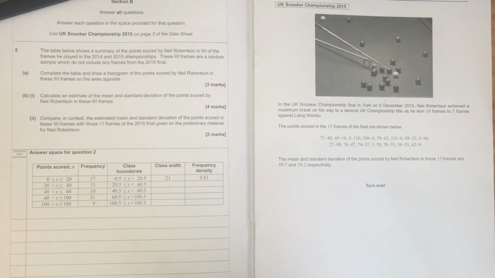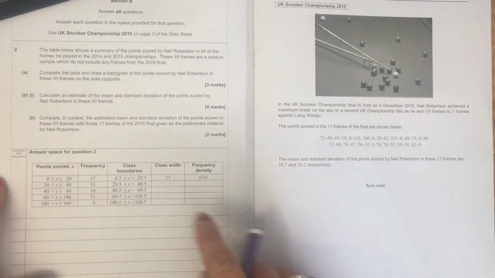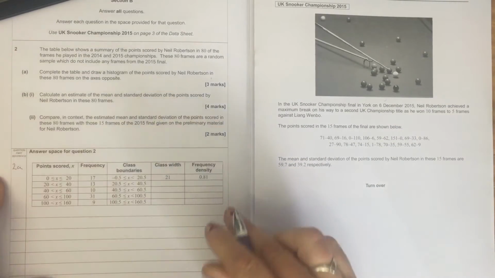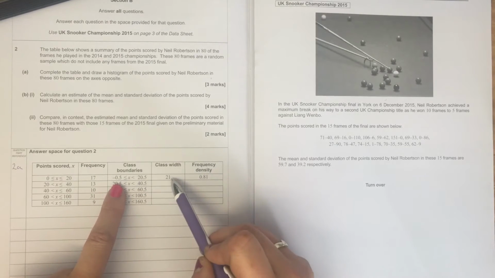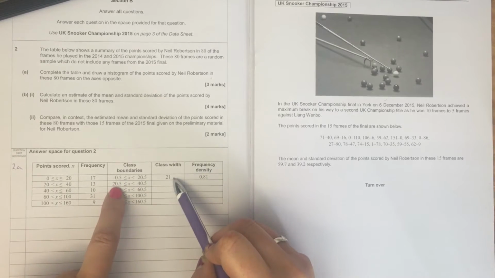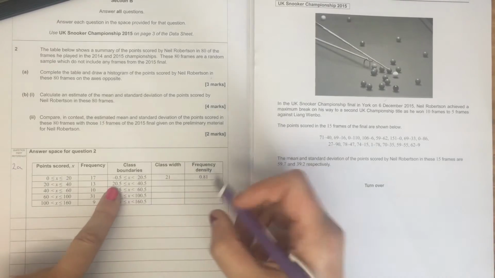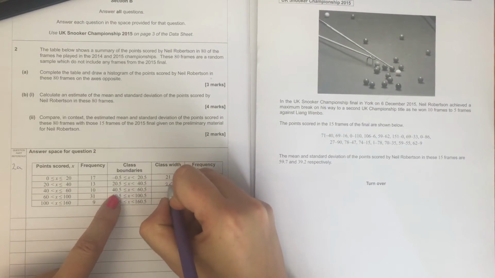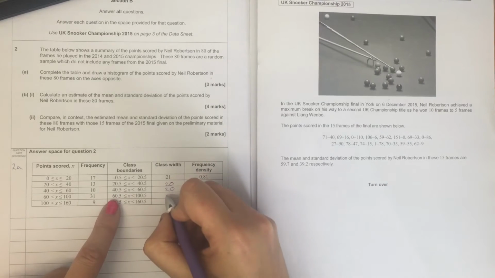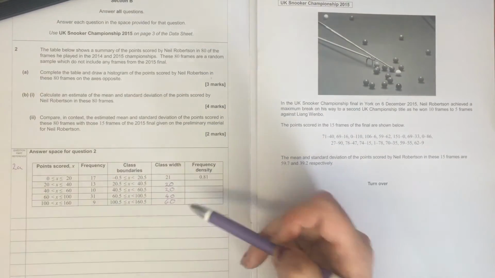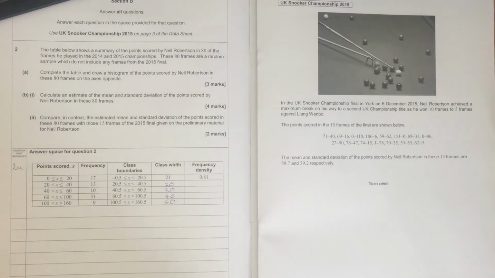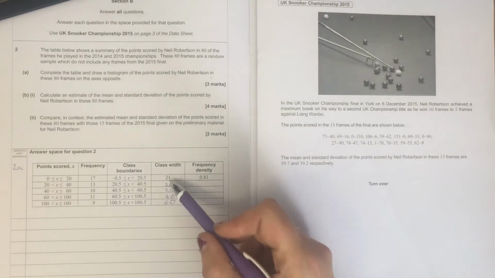Question 2. Complete and draw the histogram on the axes opposite. So 2a is going to be using this table. The distance between minus 0.5 and 20.5 is 21. However, this distance here is only 20. This one again is 20, this one's 40, and this one's 60. So we're looking at our class width. Our frequency density, we do our frequency divided by our class width.